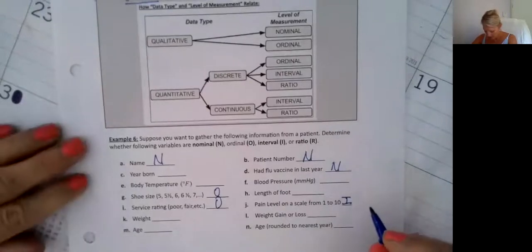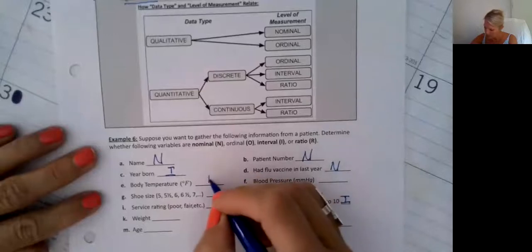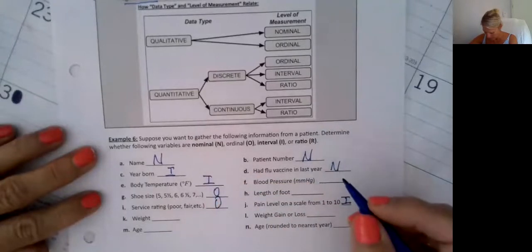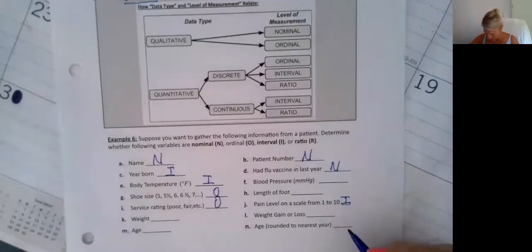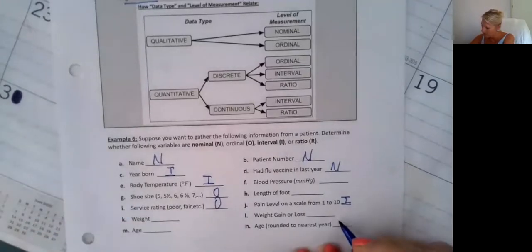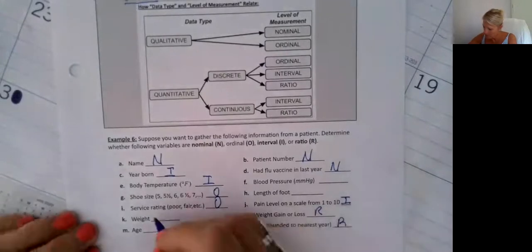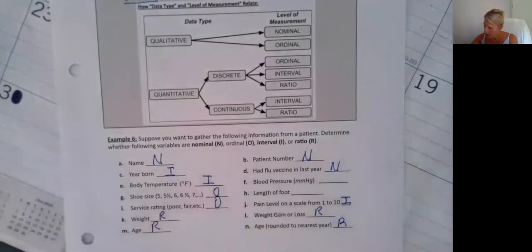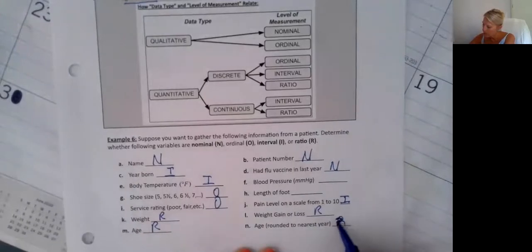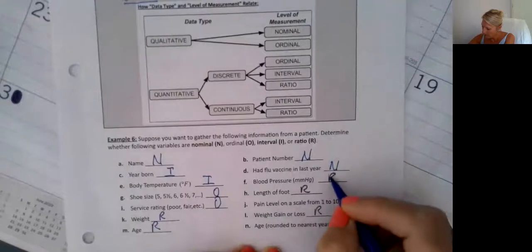Year born is also going to be interval. Body temperature will be interval because it can be negative. And age cannot be negative, so we know that that is ratio. Weight gain is also ratio. Weight is ratio, age is ratio. Oh, age rounded to the nearest year, pardon me, that needs to be interval. Length of the foot is ratio and blood pressure is ratio.